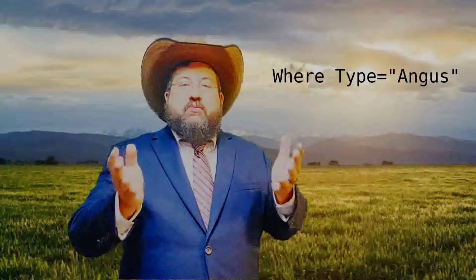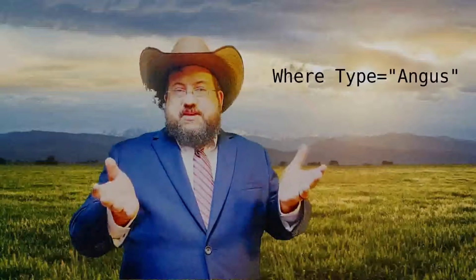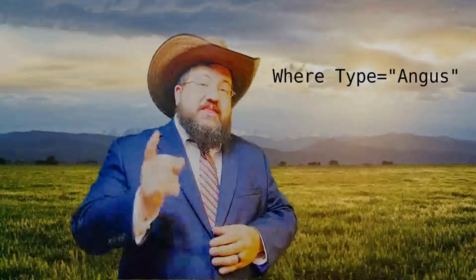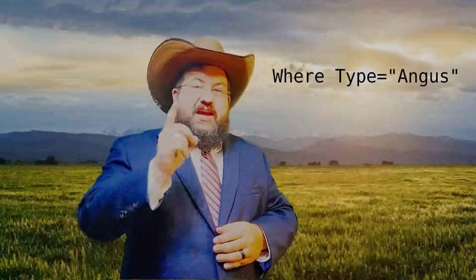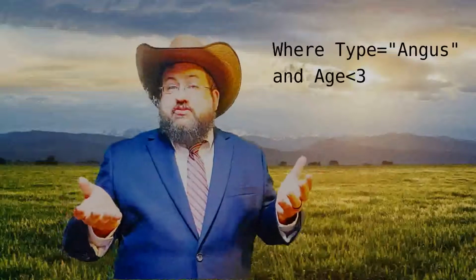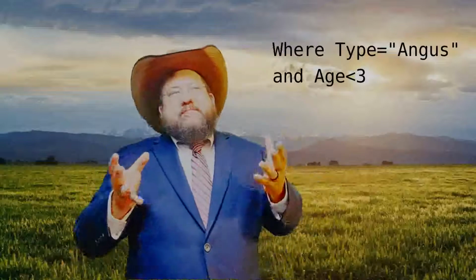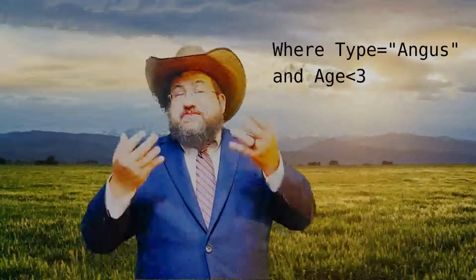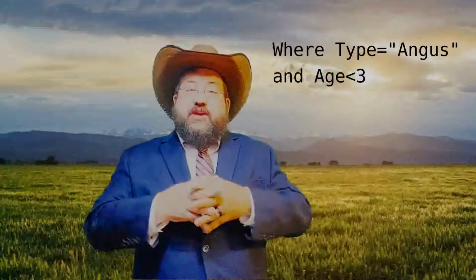So first we would say, show me all of my Angus cattle. Then we would ask, how old are they? Because we want to make sure they're under 3 years of age. The way I think of this is visualizing that cowboy who's going out and rounding up all of their livestock.